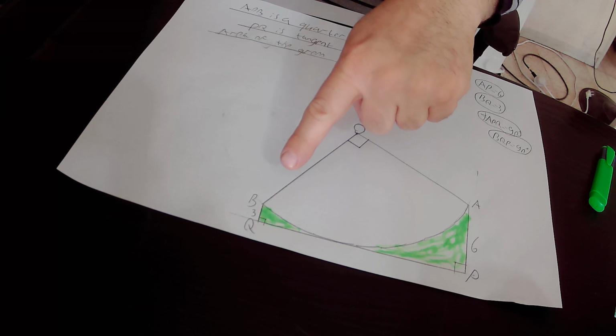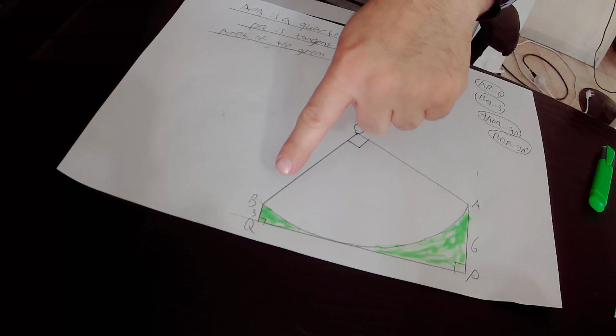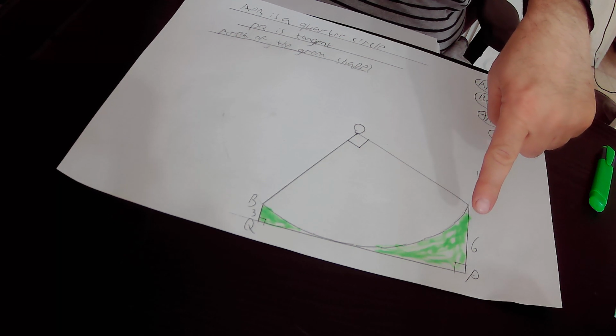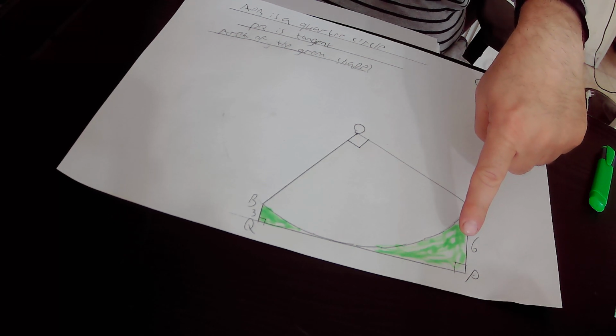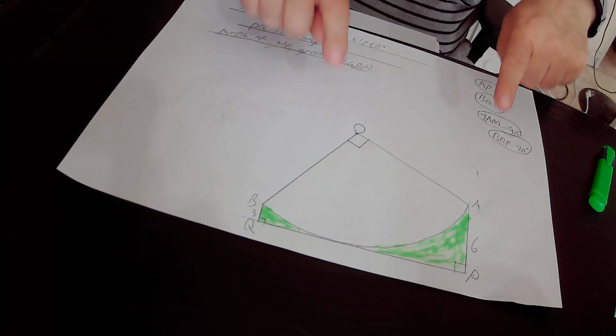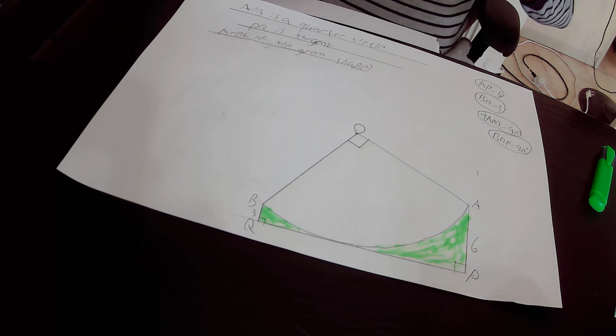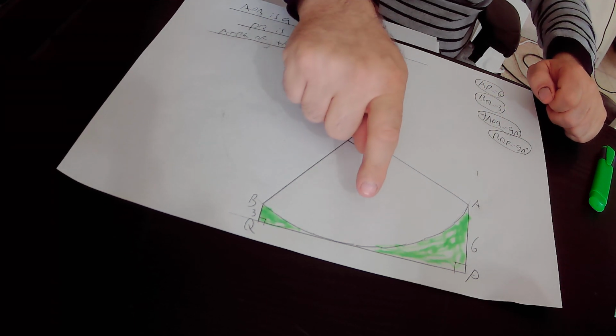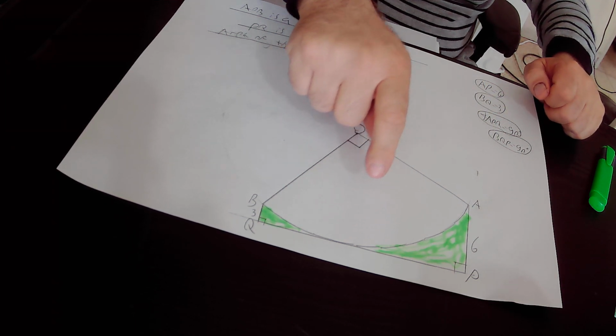This is the angle BQP, that is a right angle. This is the angle APQ. It is also equal to 90 degrees in its size. Again, our mission is to find out the area of this green shape. So first of all, we will define the point of tangency of tangent QP with this quarter circle. This point is point S.